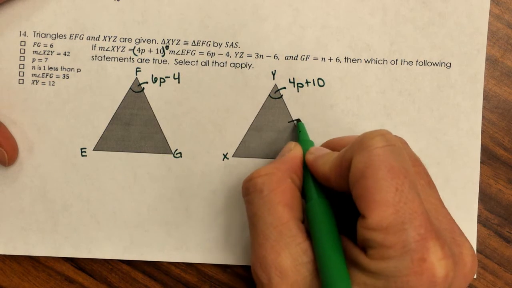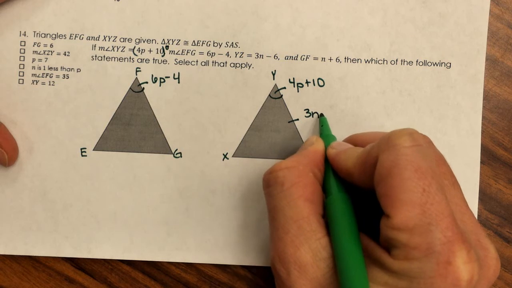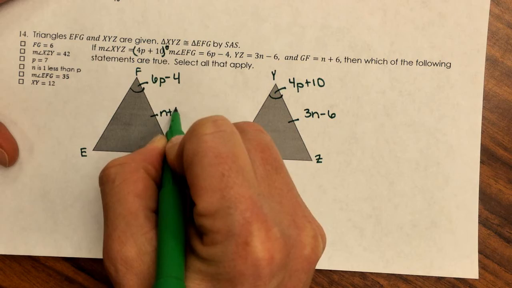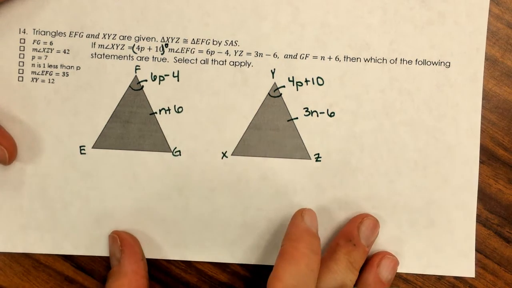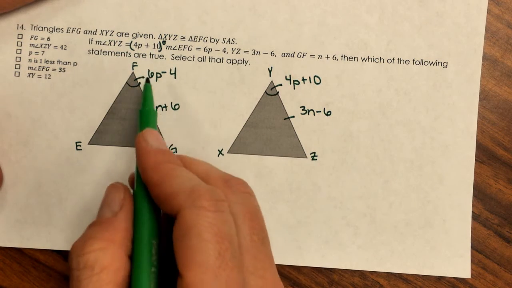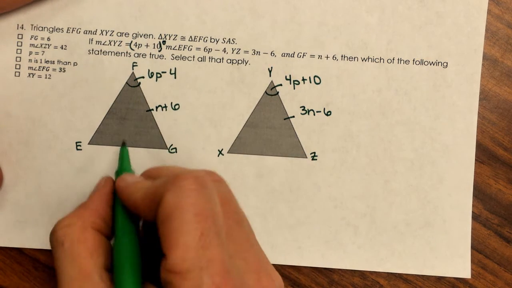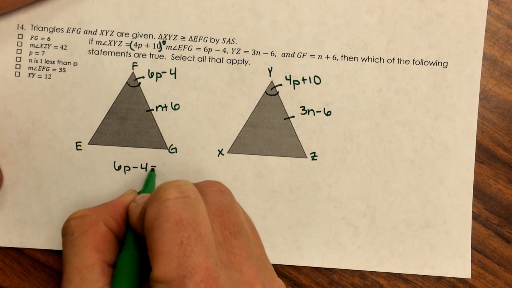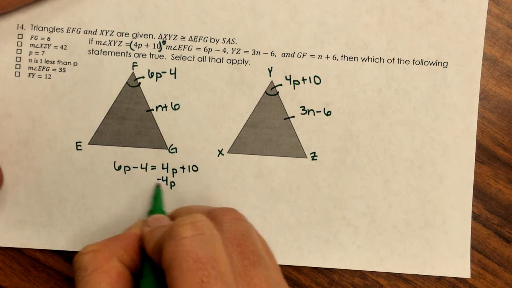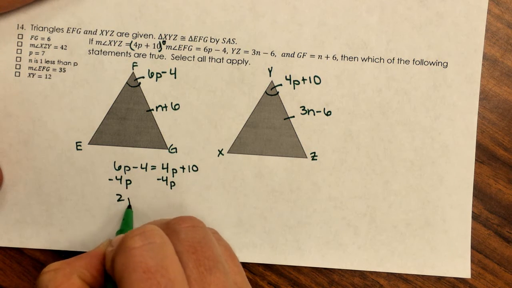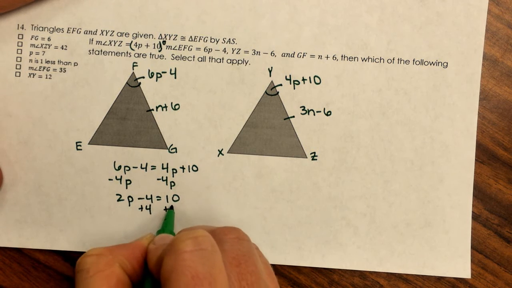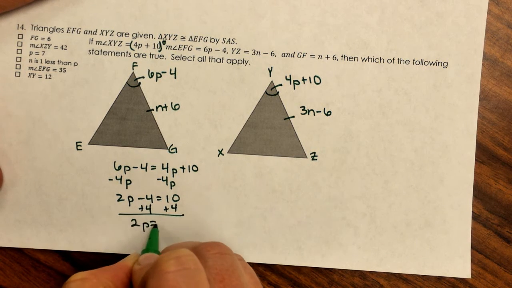YZ, this side here is 3n minus 6, and GF is n plus 6. And since our triangles are congruent, this becomes a pretty easy problem where I can set both of my congruent angles equal to each other. So 6p minus 4 equals 4p plus 10. Subtract 4p, subtract 4p. I have 2p minus 4 equals 10. Add 4, I get 2p equals 14.